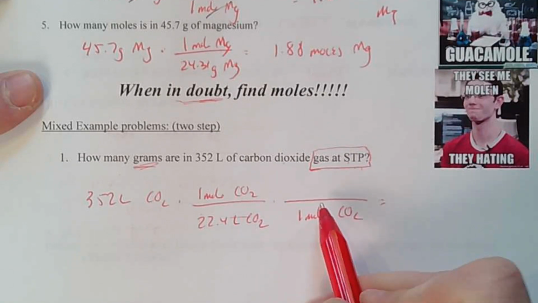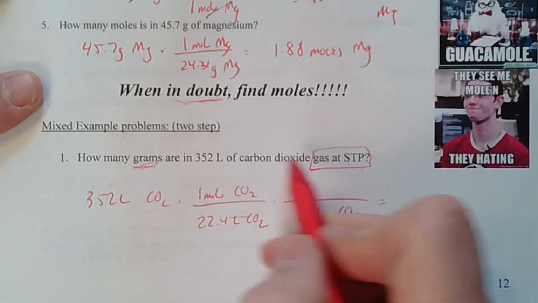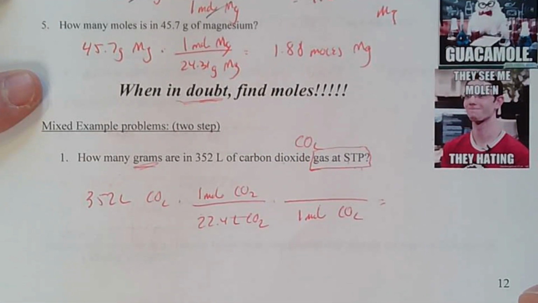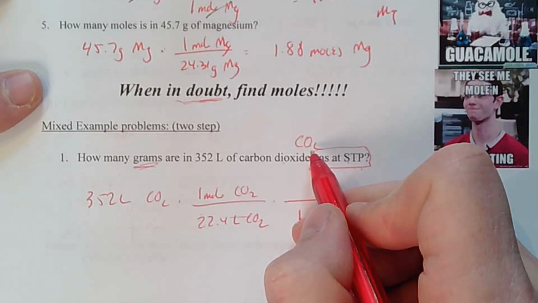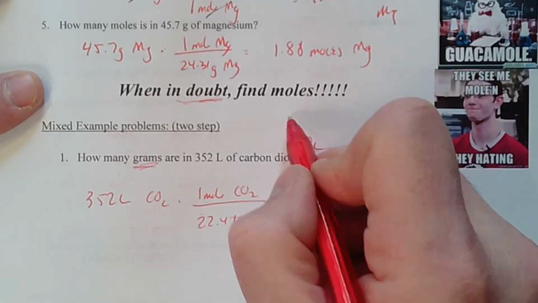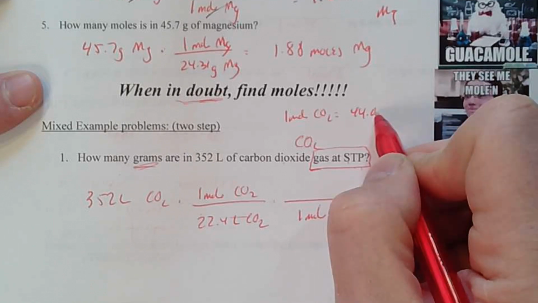Remember the second step from your concept map, we're going from moles to mass, so we have to use the molar mass. This is CO2, which consists of 1 carbon and 2 oxygens. So 2 oxygens is 2 times 16, that's 32. Plus 12 for carbon. The molar mass of CO2 is roughly 44.01 grams.